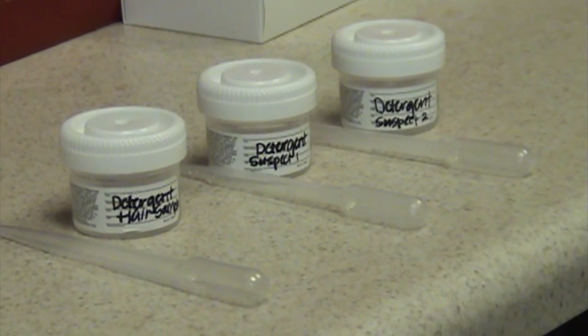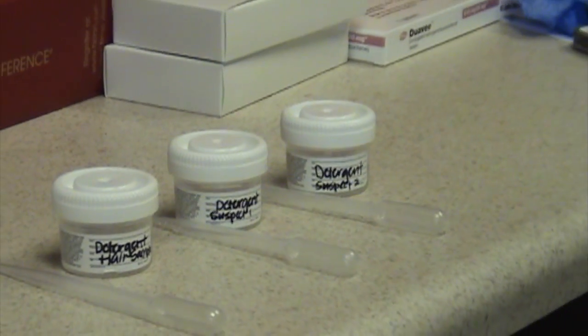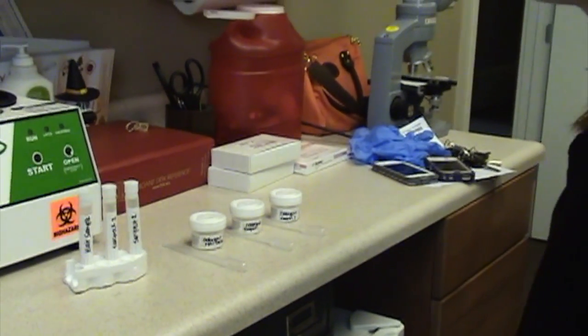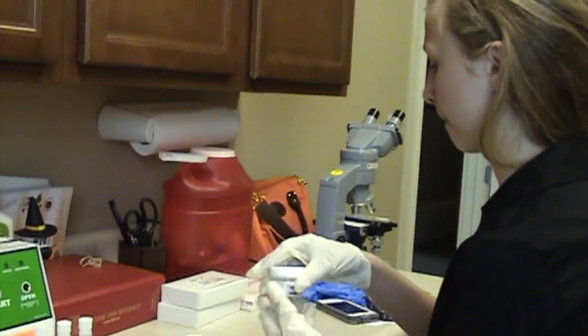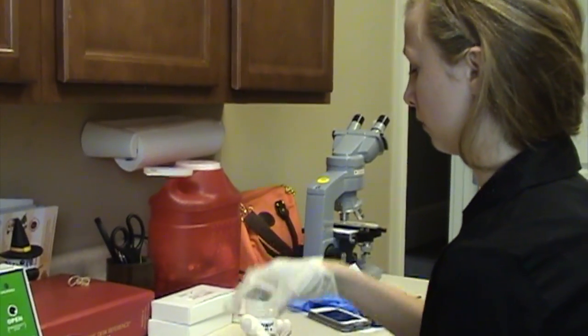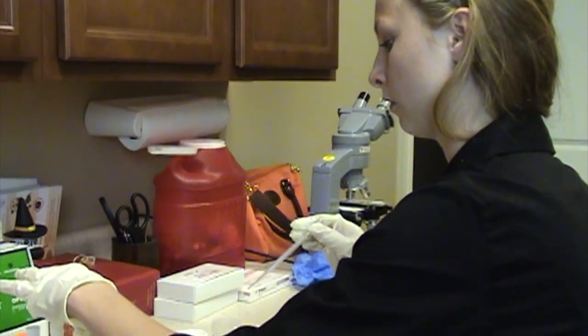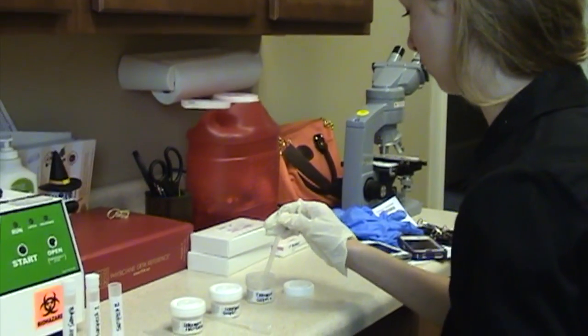After a few hours, the cells have dissolved, leaving the DNA behind. I will now take the DNA and place it into its own test tubes. Suspect 2.